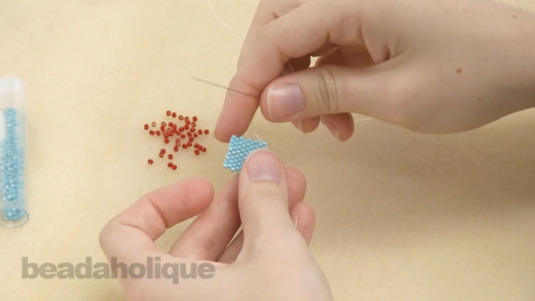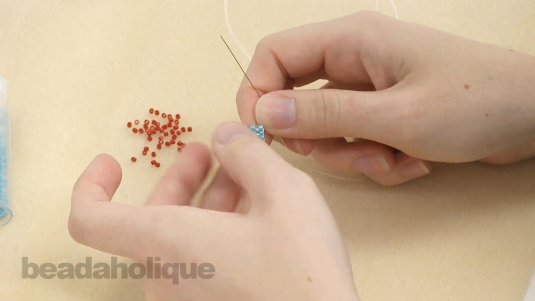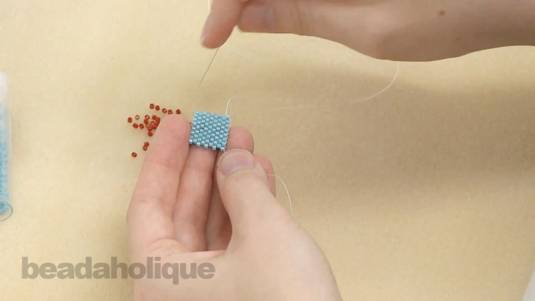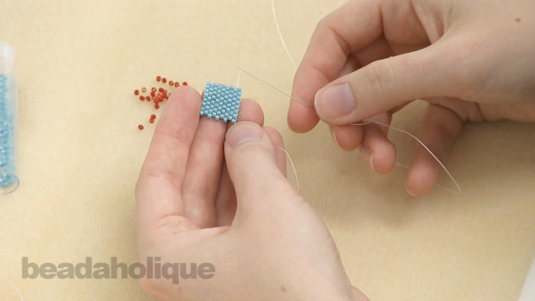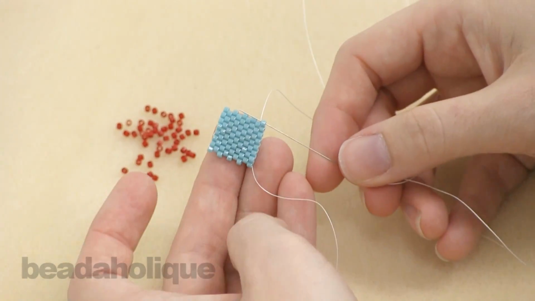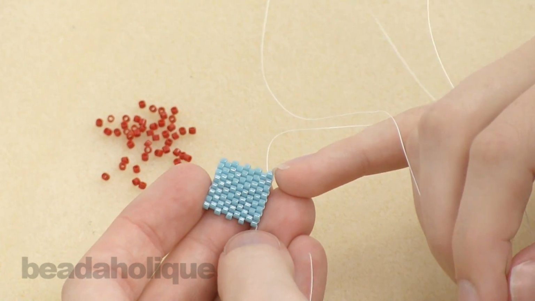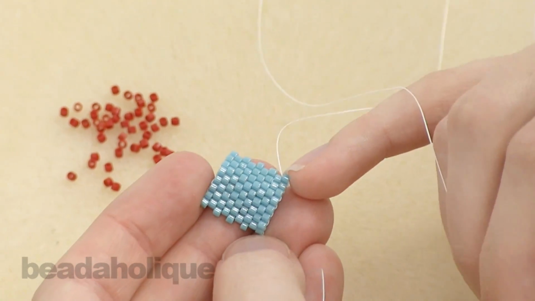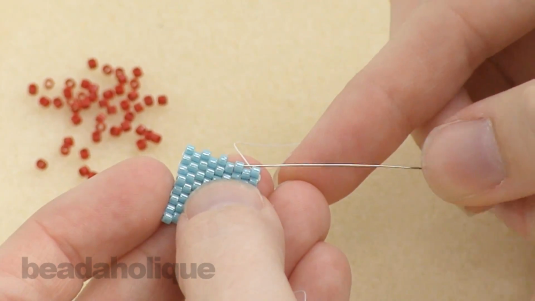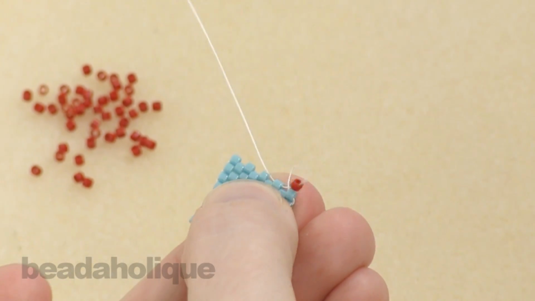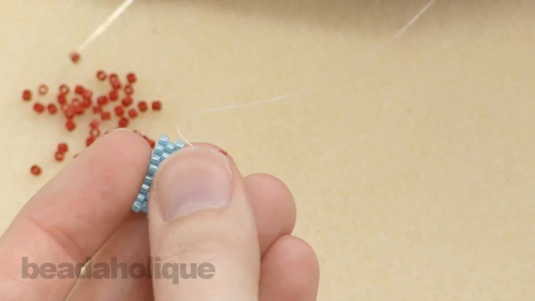I have this little piece here of odd count flat peyote, and I've woven my way back around to where I would start my new row. And because this is an up row here on the edges, it's up, I'm just going to go ahead and place my bead.